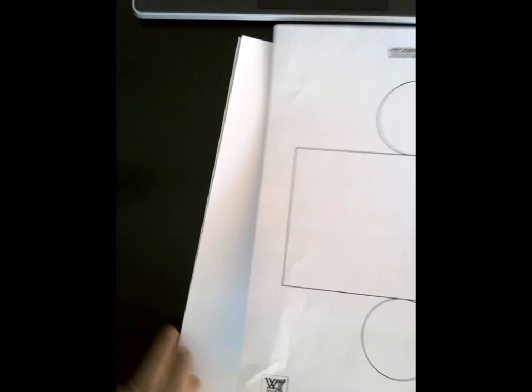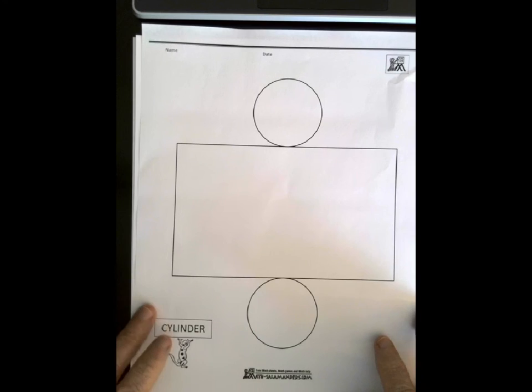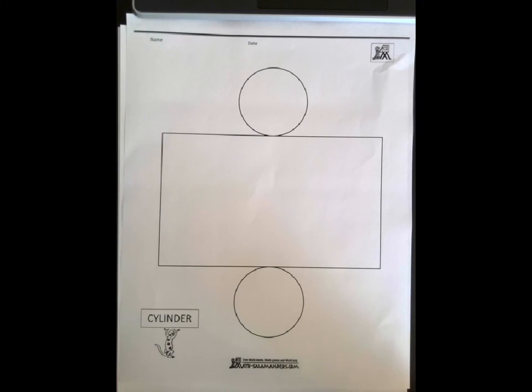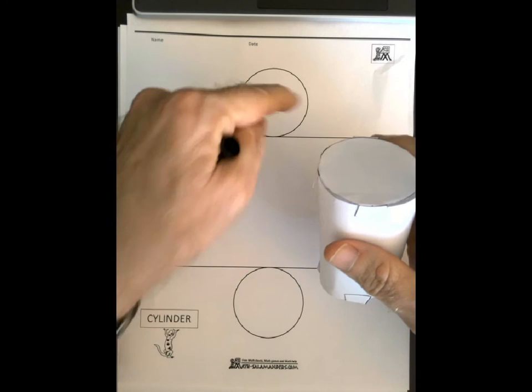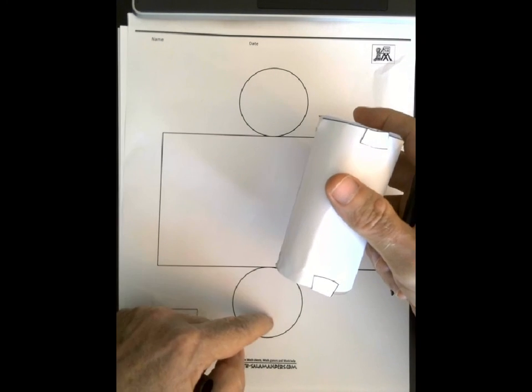Well, let's see. Here's the net that we used to put it together, right? And here's the top, which was a circle. Here's the bottom, which is an identical circle.